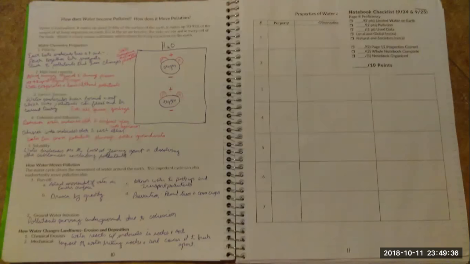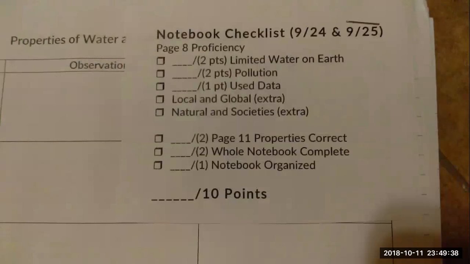Now, up in the upper corner, you can see where we come to our summative assessment. So this is the checklist that we're using in our environmental science classroom. So we're assessing for the content, you can see that. So those are specific assignments up there: limited water on Earth, pollution, and use data. And then she has a couple of extra options there. So if the students really went above and beyond, they can earn extra credit.